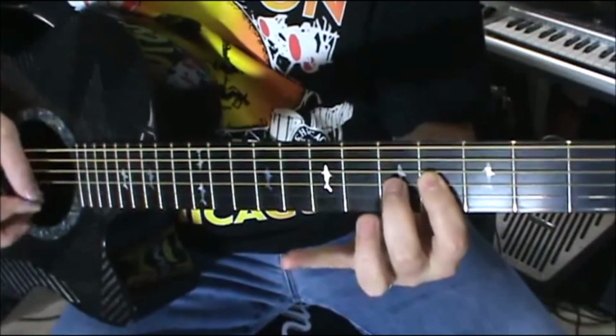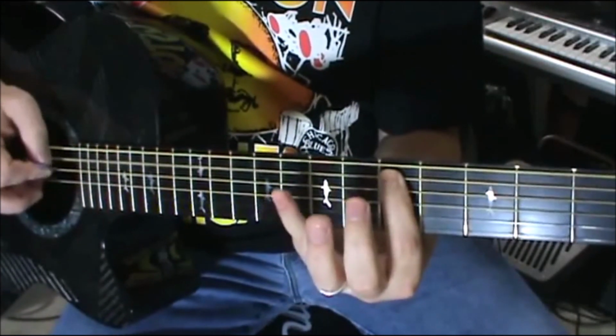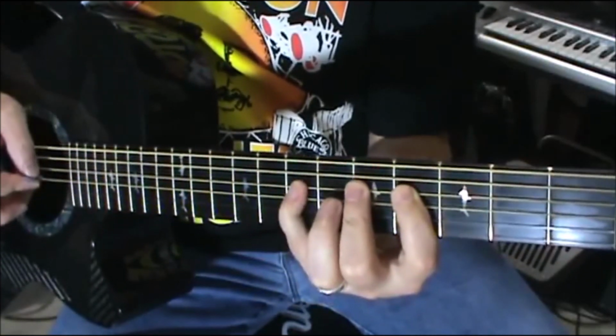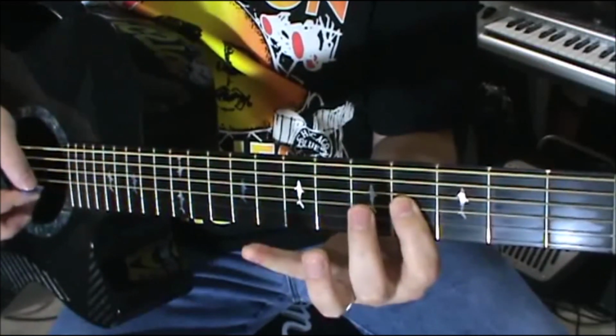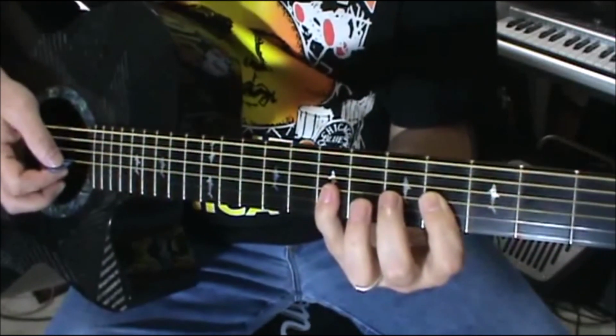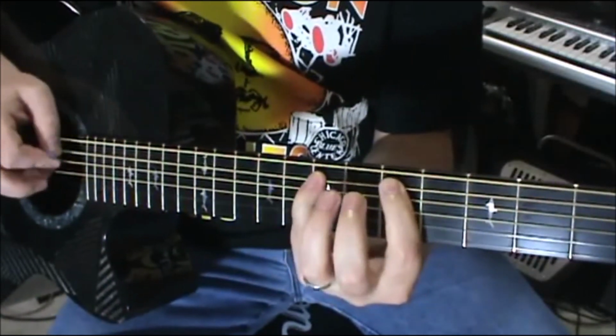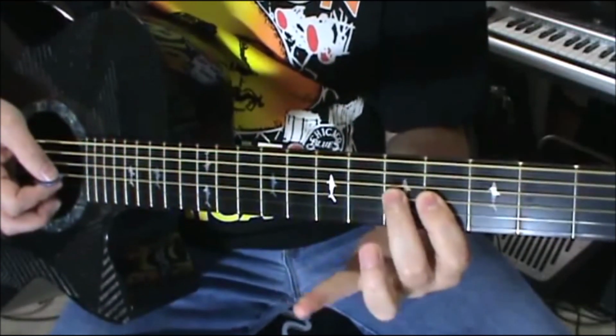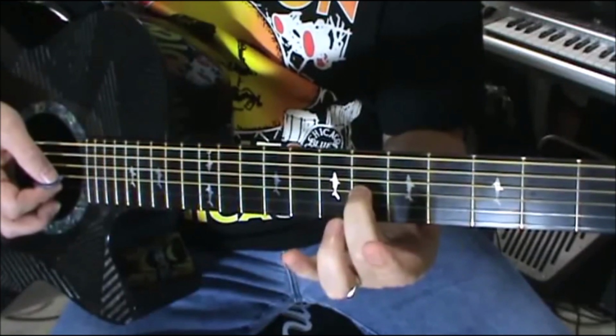Now flatted 7. So now you're looking at 5, 7, next string, 4, 5, 7, and then next string, 4, 5, 7. So it helps you out this way when it's just 5, 7, 4, 5, 7, 4, 5, 7, because that gives you your actual 7th, not your major 7th.